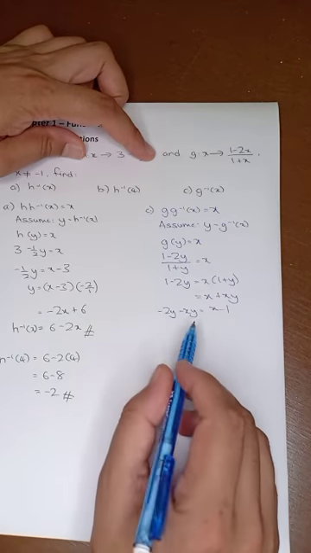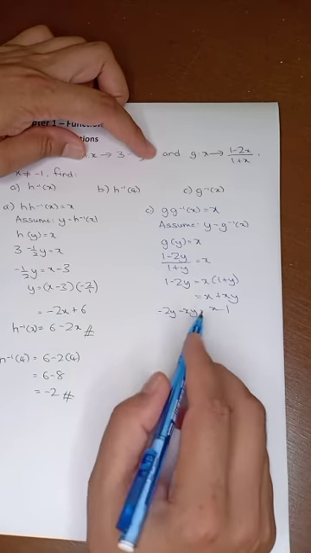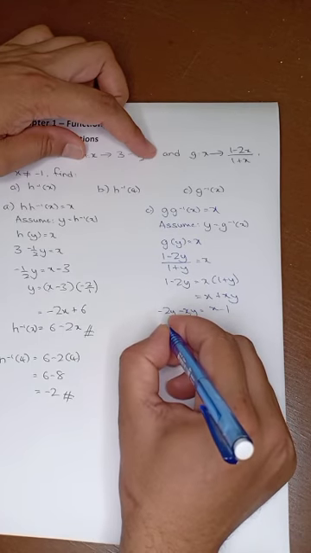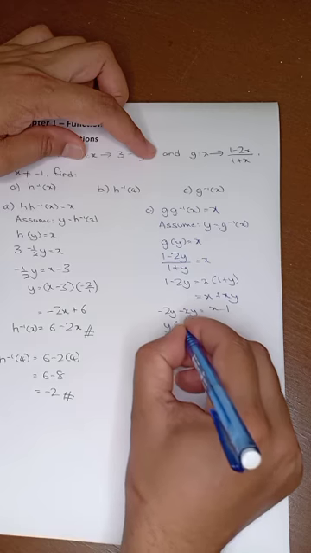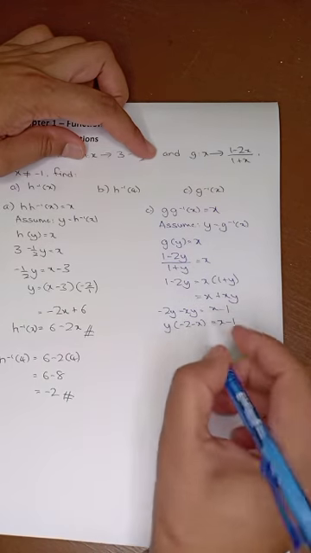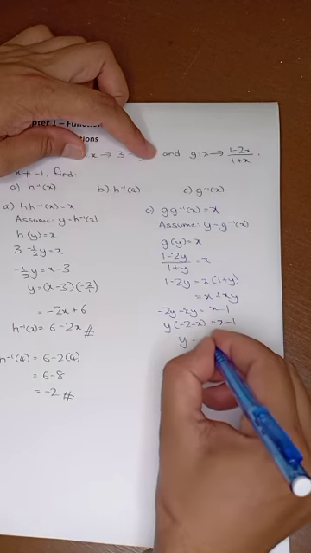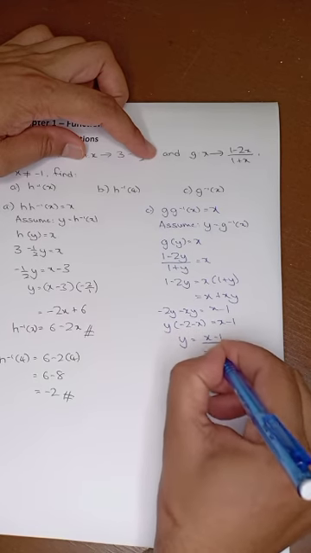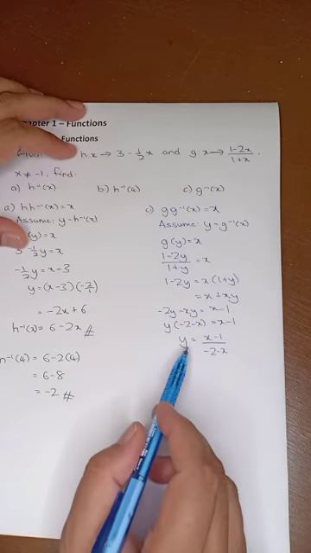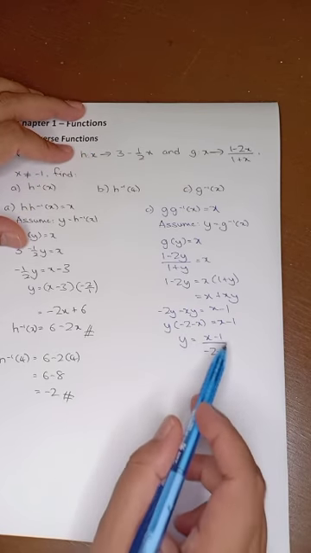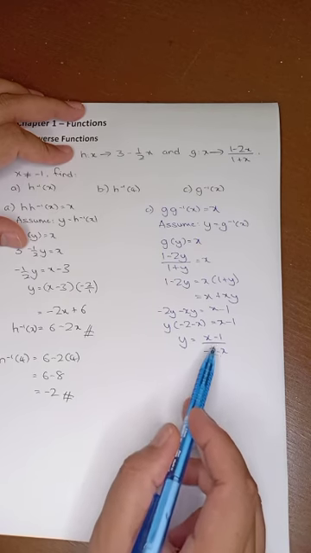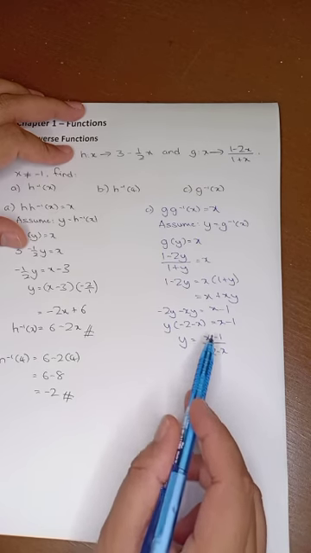And then I factor my y out. So you get y times negative 2 minus x equals x minus 1. So y equals x minus 1 over negative 2 minus x. Okay, so you can leave it like that. Or you can multiply negative 1 for the numerator and the denominator, just to make the first term positive.